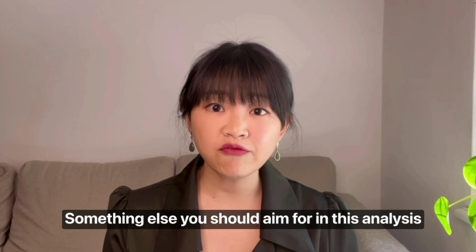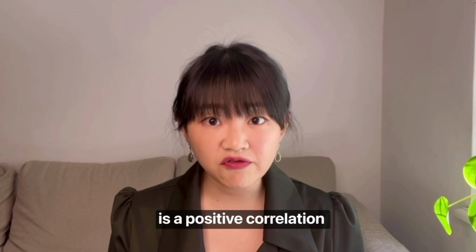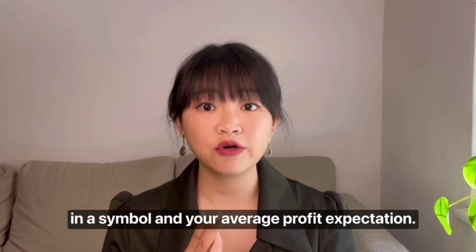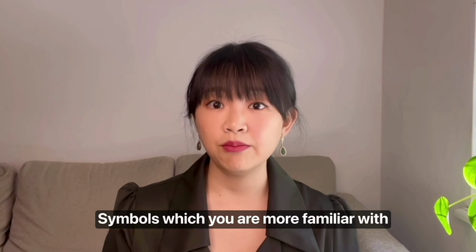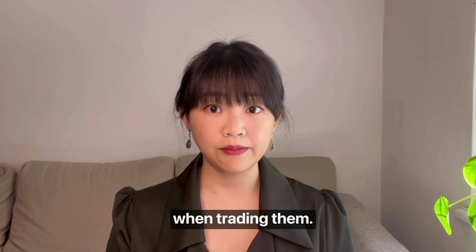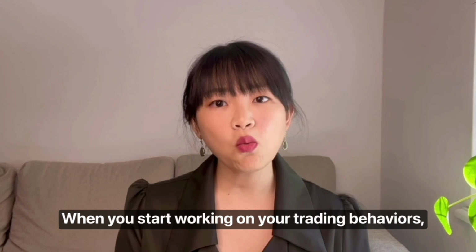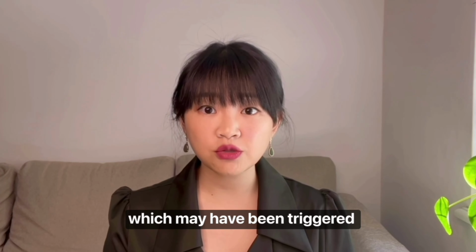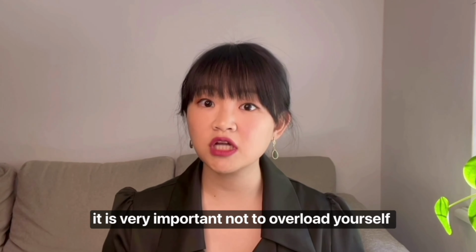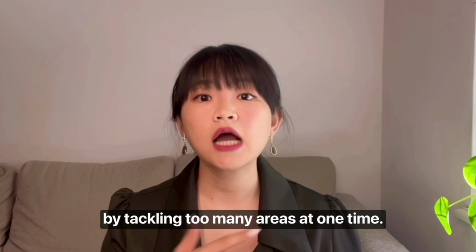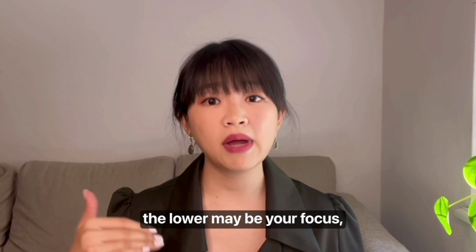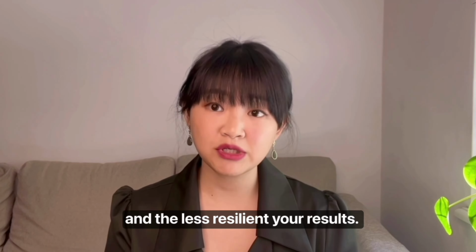Something else you should aim for in this analysis is a positive correlation between your number of trades in a symbol and your average profit expectation. Symbols which you are more familiar with should also give you a better payoff when trading them. When you start working on your trading behavior, which may have been triggered by the transparency on your data, it is very important not to overload yourself by tackling too many areas at one time. The larger the complexity, the lower may be your focus, and the less resilient your result.